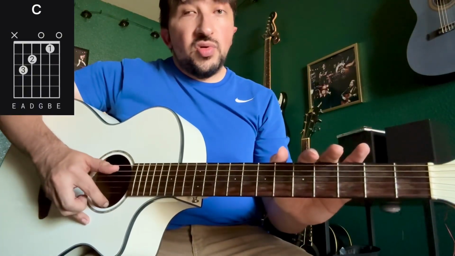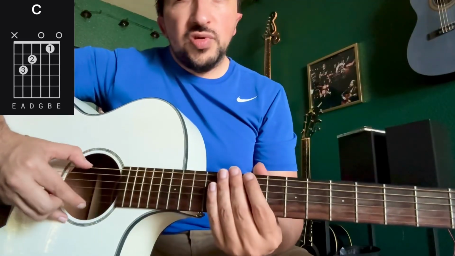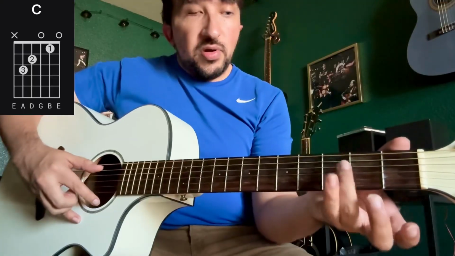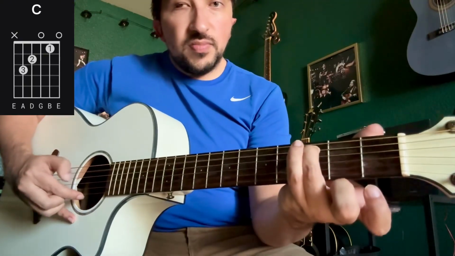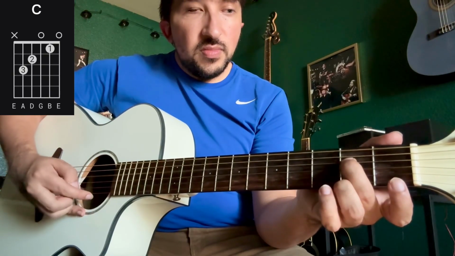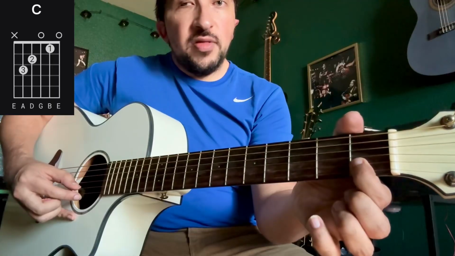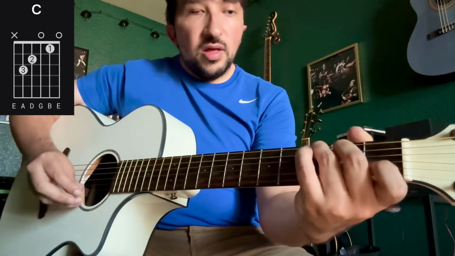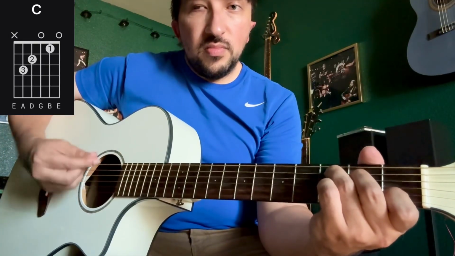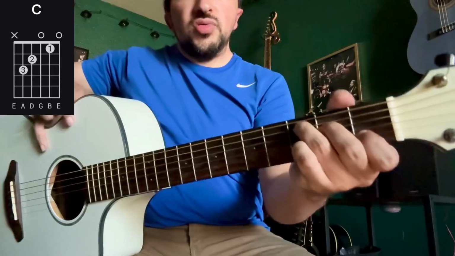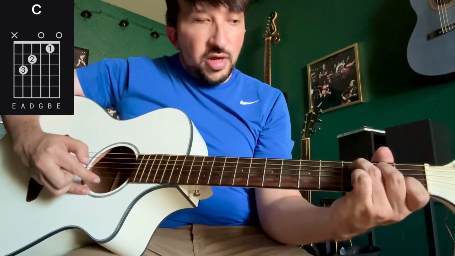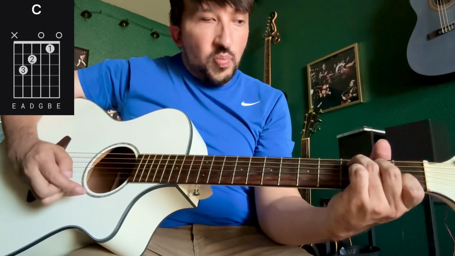To play a C chord, you're going to have a muted low E string, so the 6th string is not being played. You're going to take your ring finger and put it on the 3rd fret of the A string. Take your middle finger and put it on the 2nd fret of the D. Take your index finger and put it on the 1st fret of the B. So, all together. For those of you who need a top view, it looks like this. If you're looking at the tab, it's going to be 3, 2, open, 1, open.